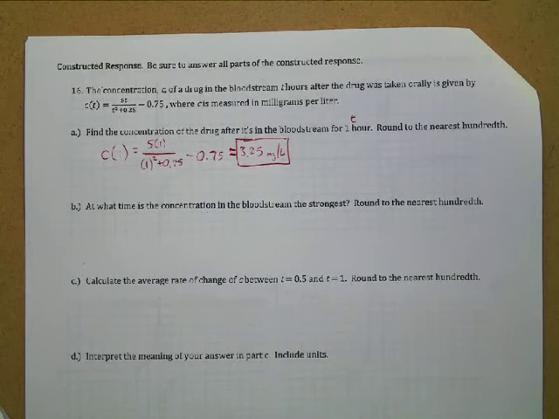Alrighty, so letter B then. At what time is the concentration in the bloodstream the strongest? Round to the nearest 100. So how can we go about doing this? We want to know when the concentration is the strongest. What can we do to figure that out?